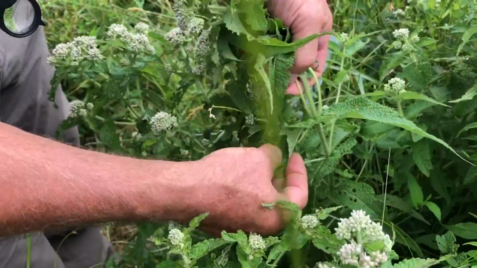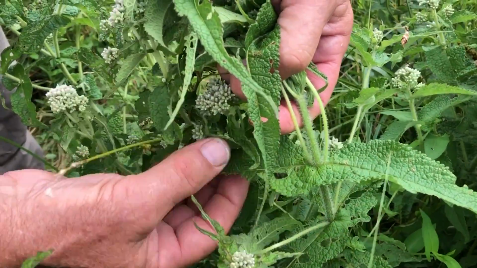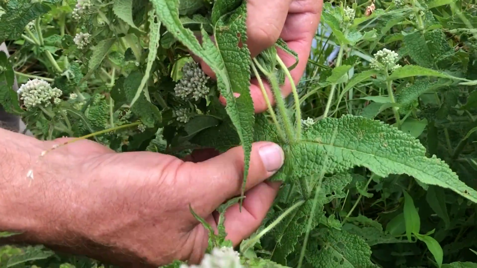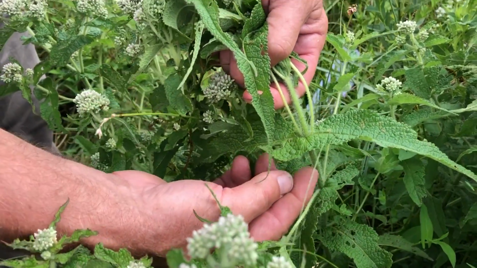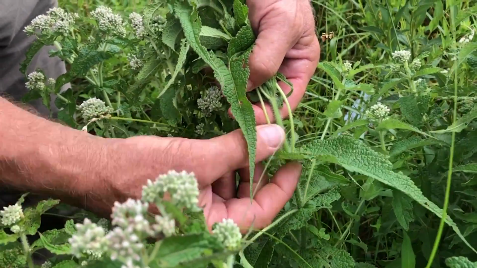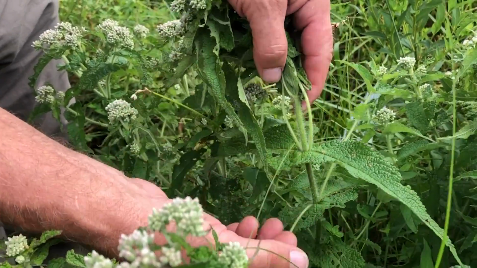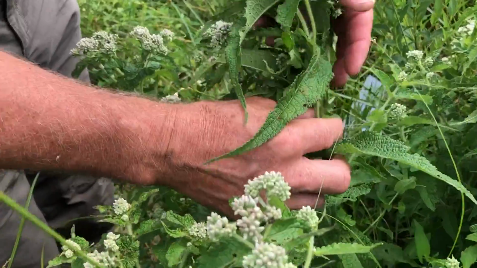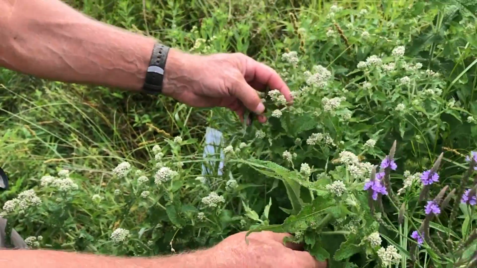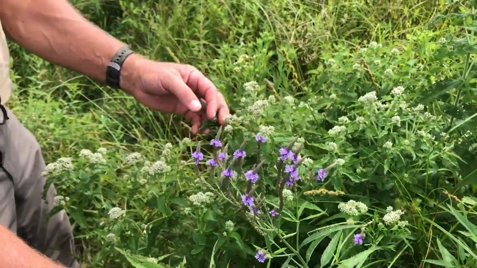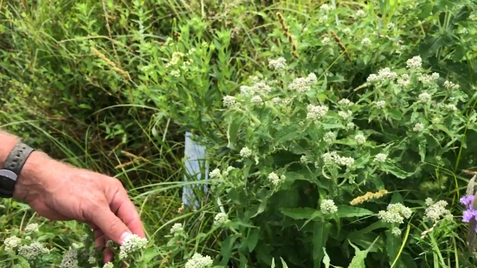Perfoliate means that, if we look at these lower leaves here, two opposite leaves, but the leaves are actually joined at their bases, so that in a sense the stem comes through the joined leaves. That's what perfoliate means. So Eupatorium perfoliatum, boneset. This is again a good wetland species in sedge meadows, shallow marshes.